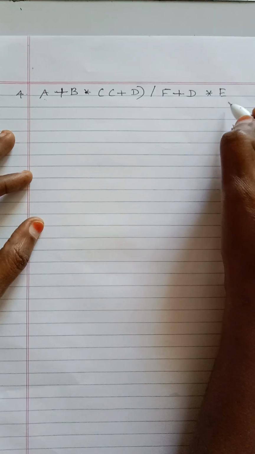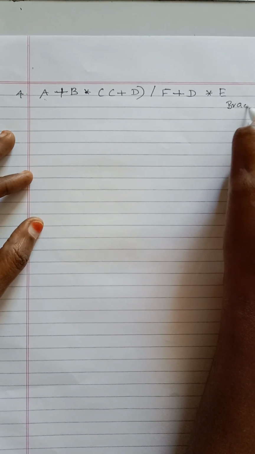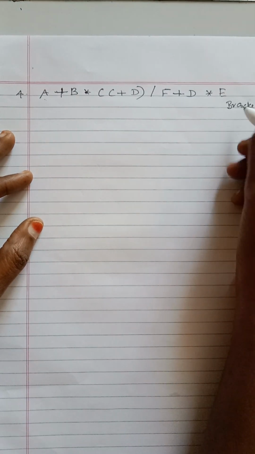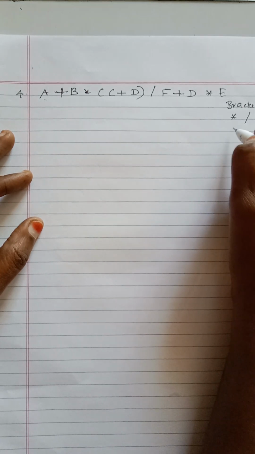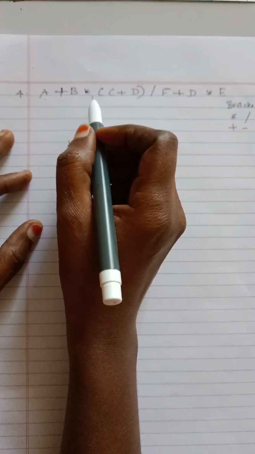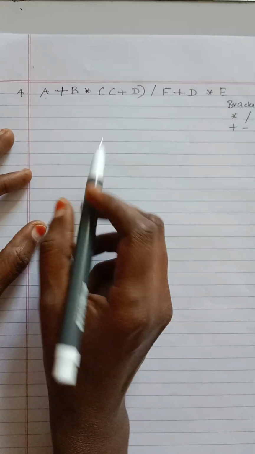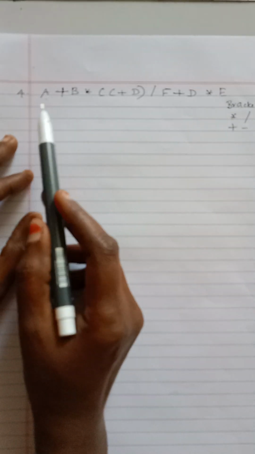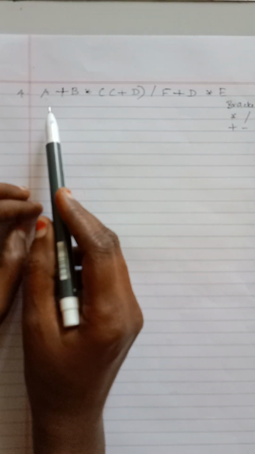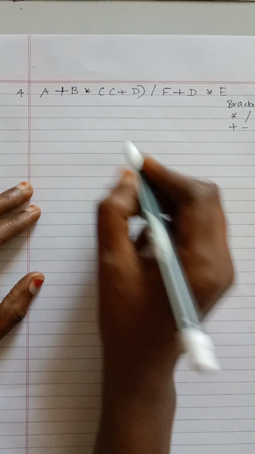First precedence is brackets, then multiplication and division, and then positive and negative. Okay, so based on this we'll first draw the tree, and then from the tree it is easy to write the postfix expression. So first we'll draw the tree.